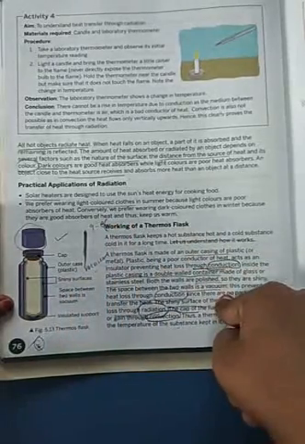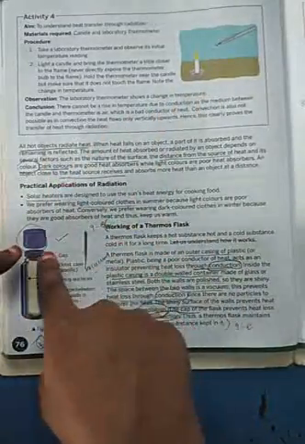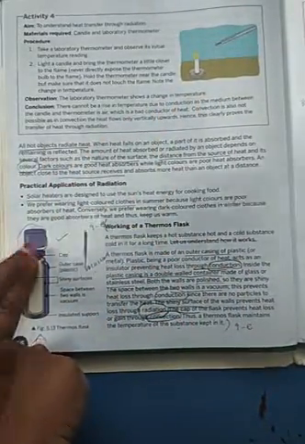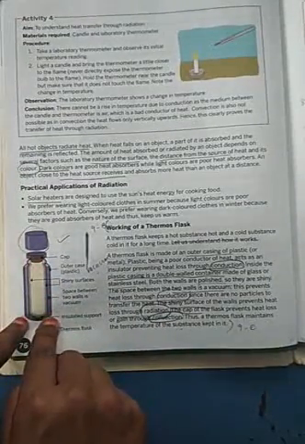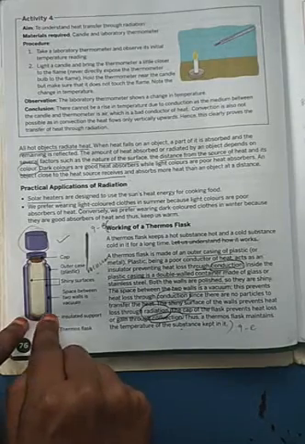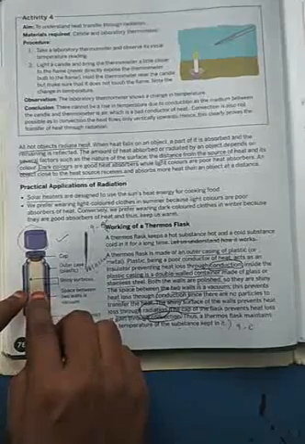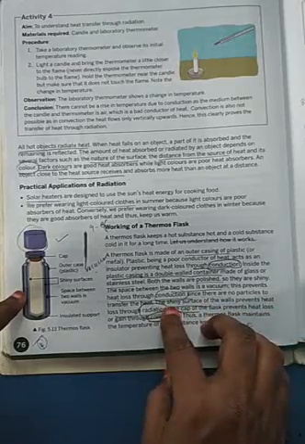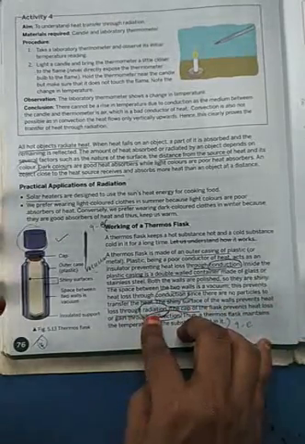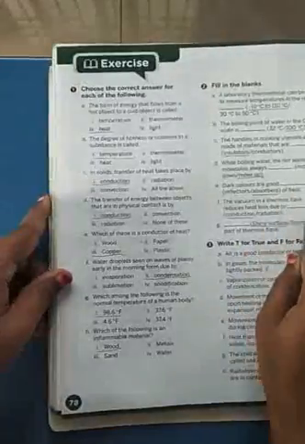Then working of the thermos flask, it will be having 3 precautions. One is the cap. The cap will prevent heat through convection. The outside is made up of plastic, so that is to reduce the heat transfer through conduction. And inside you will be having vacuum and a shiny surface, that is to reduce the heat loss through radiation. So all these 3 things you should know, and then we will be coming to the short answers.